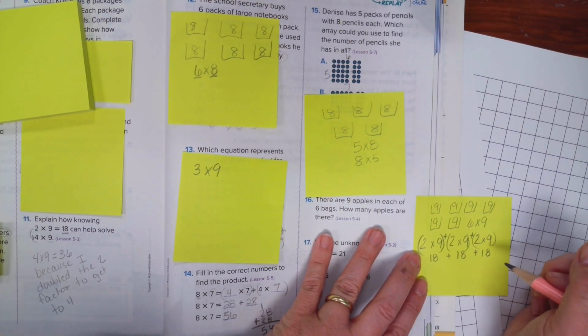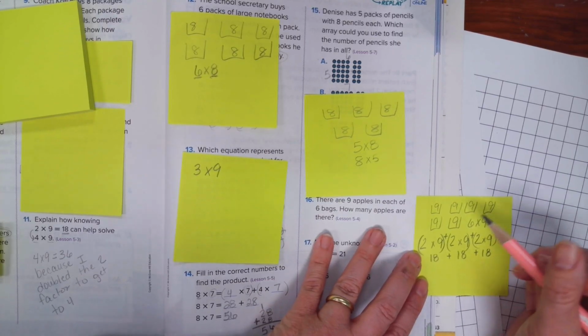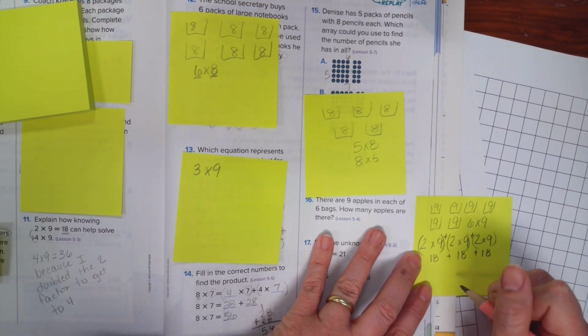Now, could I have done 5 and 1? Yes. It would have been easier. If I broke down my 6 into 5 and 1 and then multiplied 9, because I can count by 5s and then I know anything times 1 is itself. But I wanted to challenge myself a little bit more.